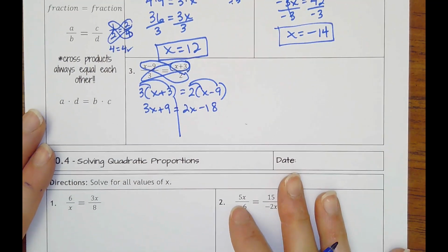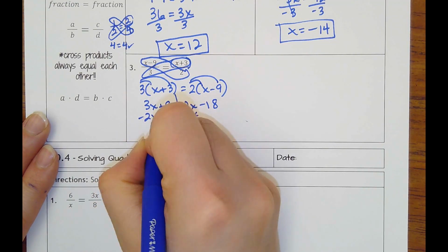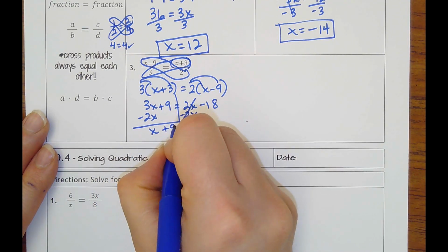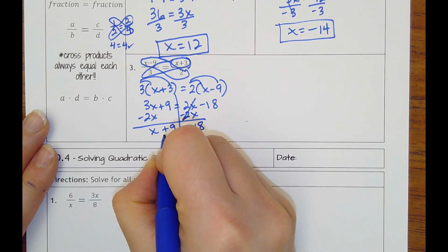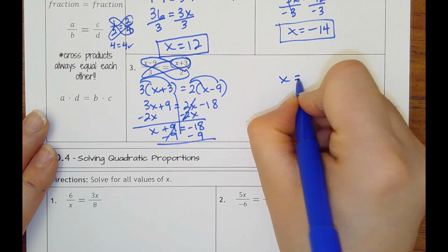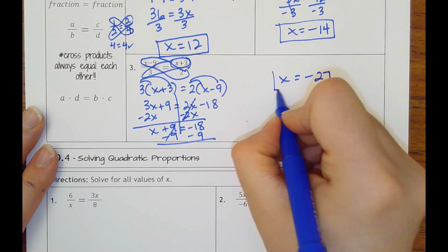Now I just have to solve. I'm going to move the smaller x, which is the 2x, so I subtract it to cancel it. 3 minus 2 is x, plus 9 equals negative 18, and then all I have to do is subtract 9. Negative 18 minus 9 more would be negative 27.